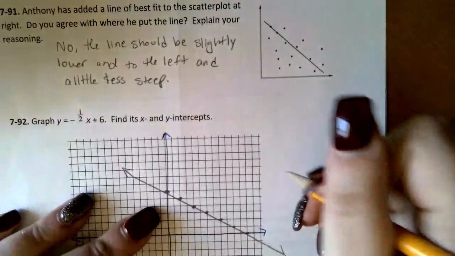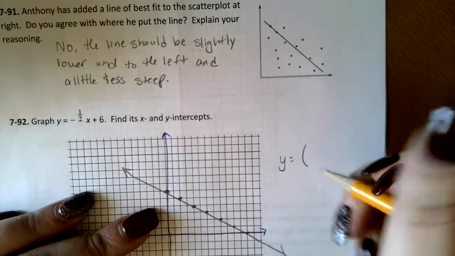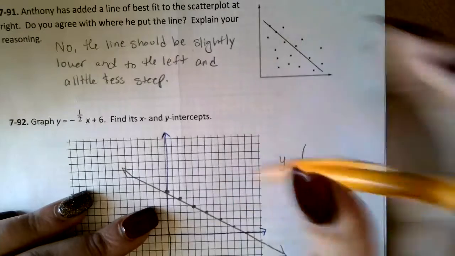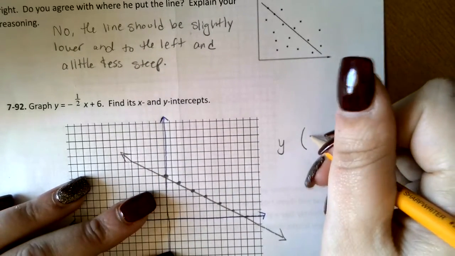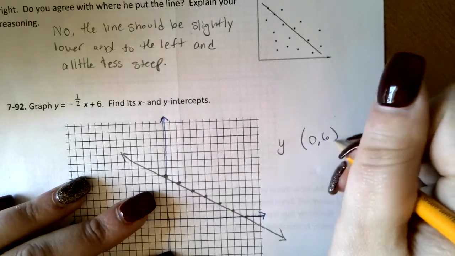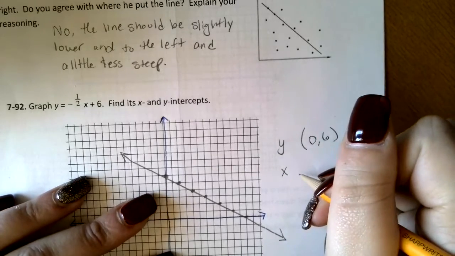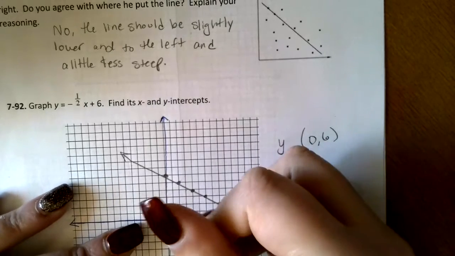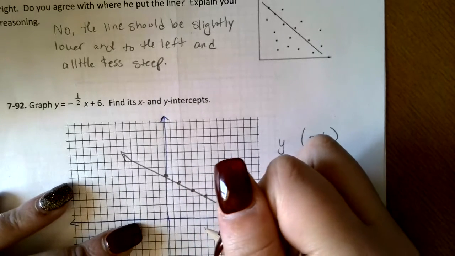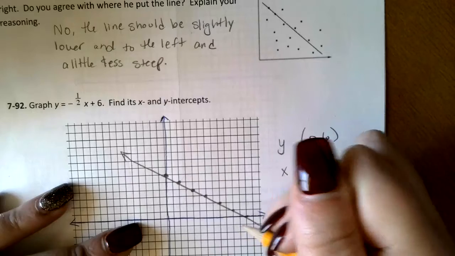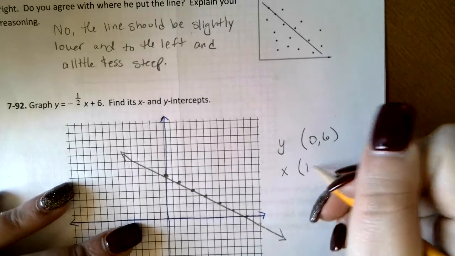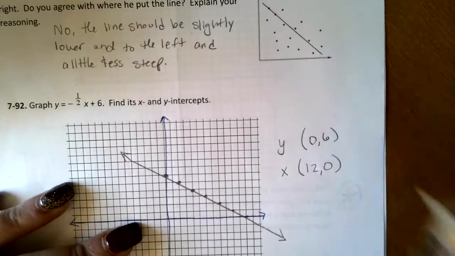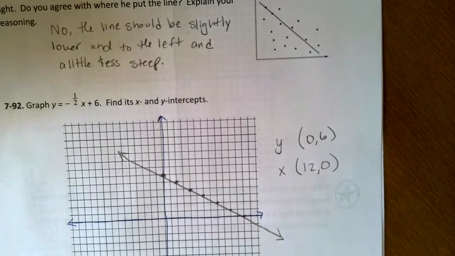And then for the intercepts, the y-intercept is easy because we already had that one given to us in the rule, right? So the y-intercept would be 0, 6. And then the x-intercept would be right here at, let's see, 1, 2, 3, 4, 5, 6, 7, 8, 9, 10, 11, 12. So 12, 0. Okay, those are our two intercepts.